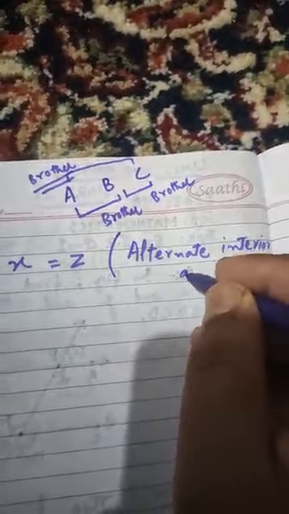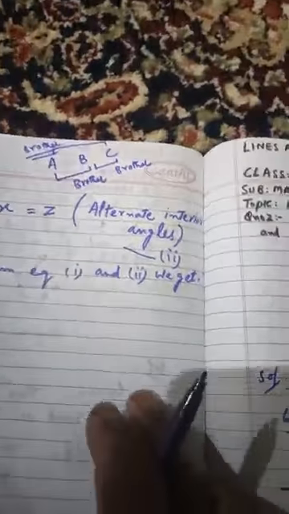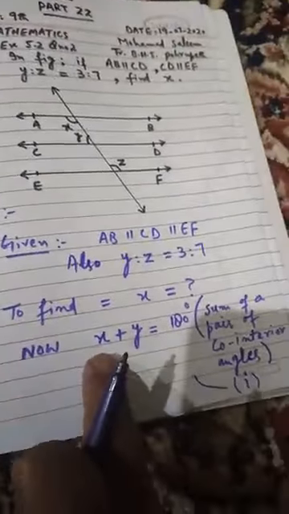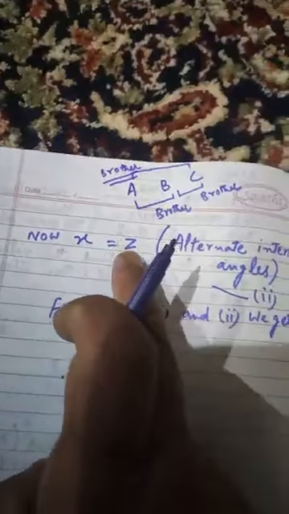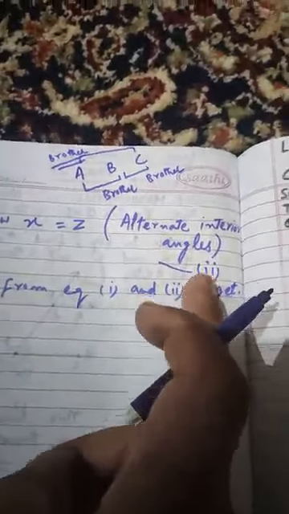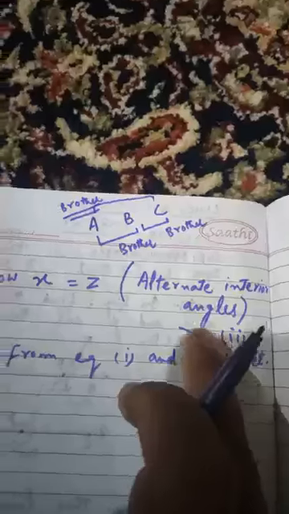Now, from equation first and second we get x plus y is equal to 180 degrees, this is our first equation, and x is equal to z, this is our second equation. Is there anything common between equation first and equation second? Yes, definitely.